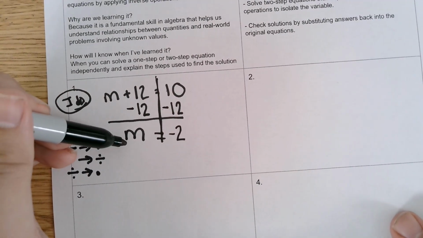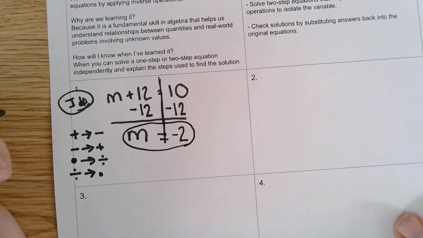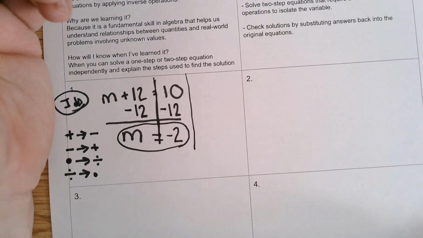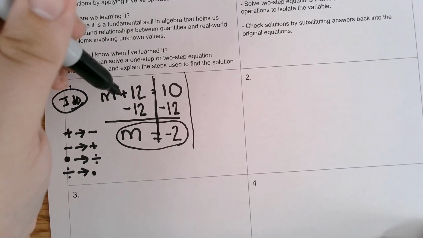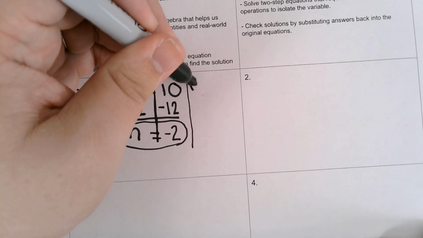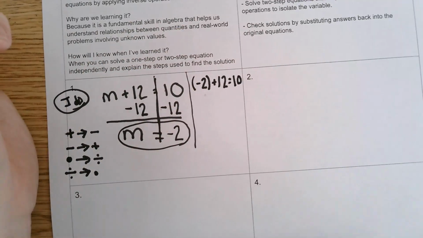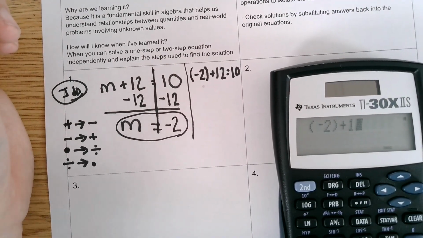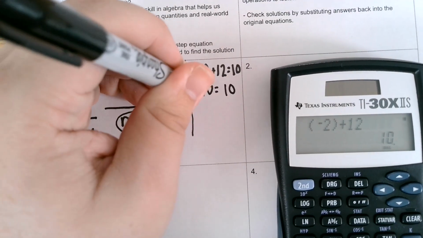As soon as I have just the variable by itself on one side, so just m equals negative 2, I am done. Okay? Now, what I can do is I can go back and substitute it in if I want to check. If I'm not sure that negative 2 is the correct answer, then I can check. So I'm going to go back to my original problem, except I'm going to take out m, and I'm going to put in negative 2. So we do negative 2 plus 12 equals 10. And then I can go to my calculator, and I can put in parentheses exactly as I wrote it, negative 2 plus 12, and hit equals, and it will tell me that is 10. 10 equals 10. That's good.